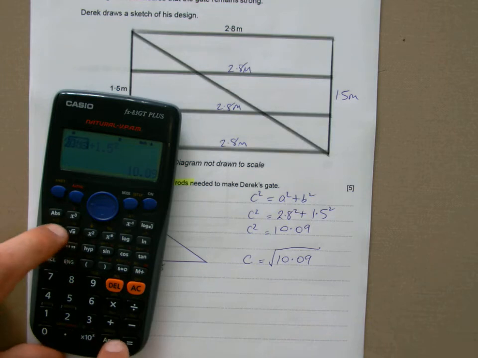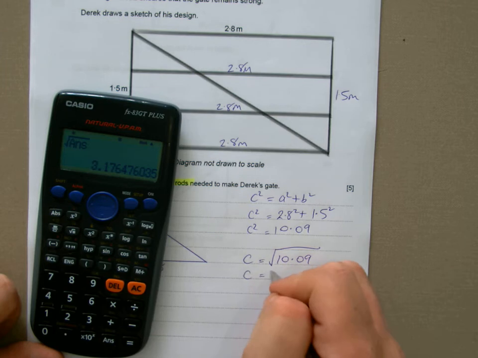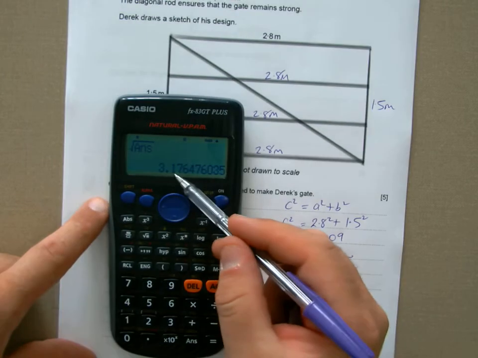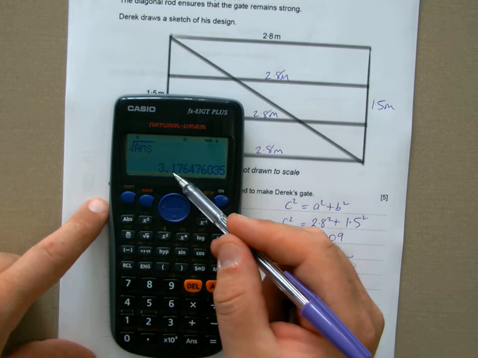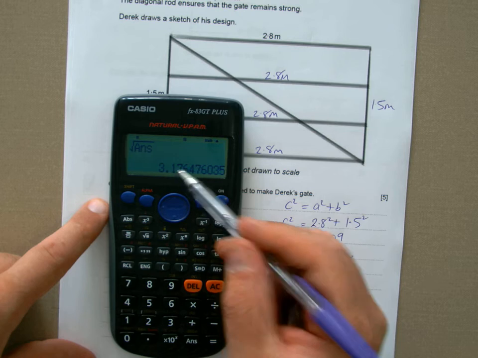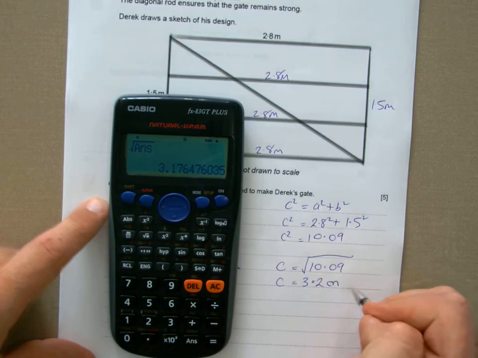So square root the answer on my calculator, and that comes out to be, well, we'll go for 1 decimal place, 3.17. So I include the first decimal place, but because the next one is a 7, I need to round that up to a 2, so 3.2 meters.